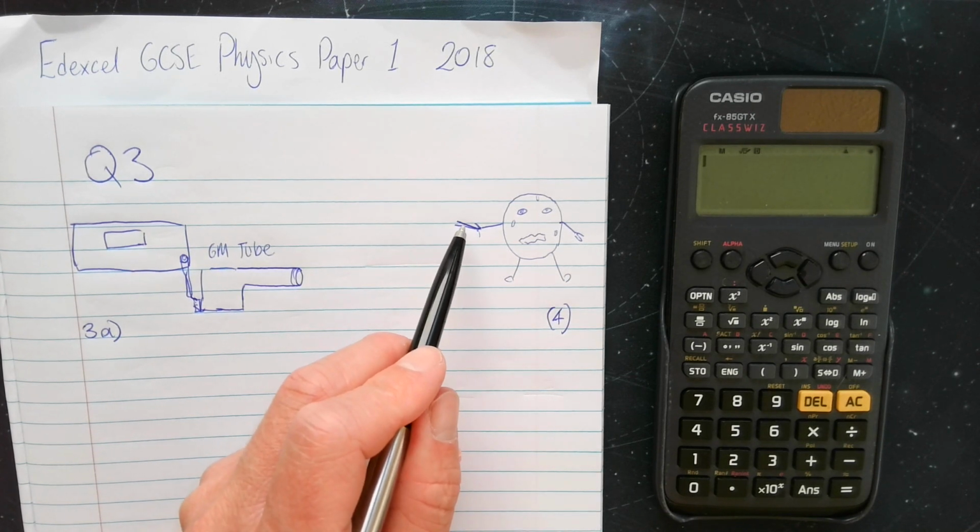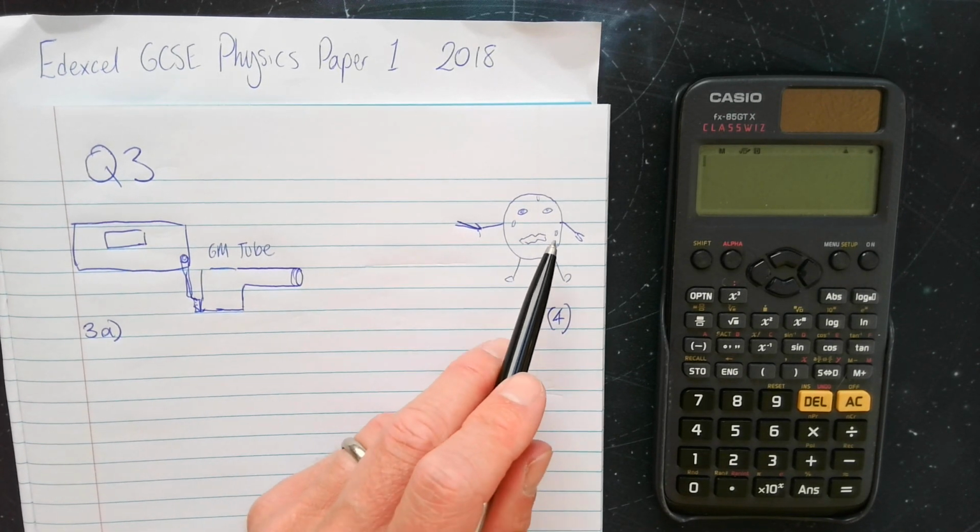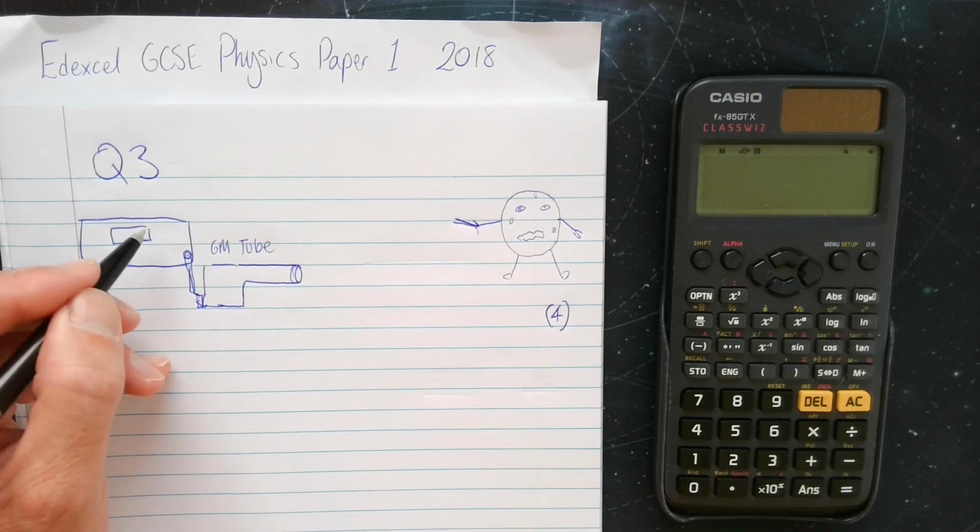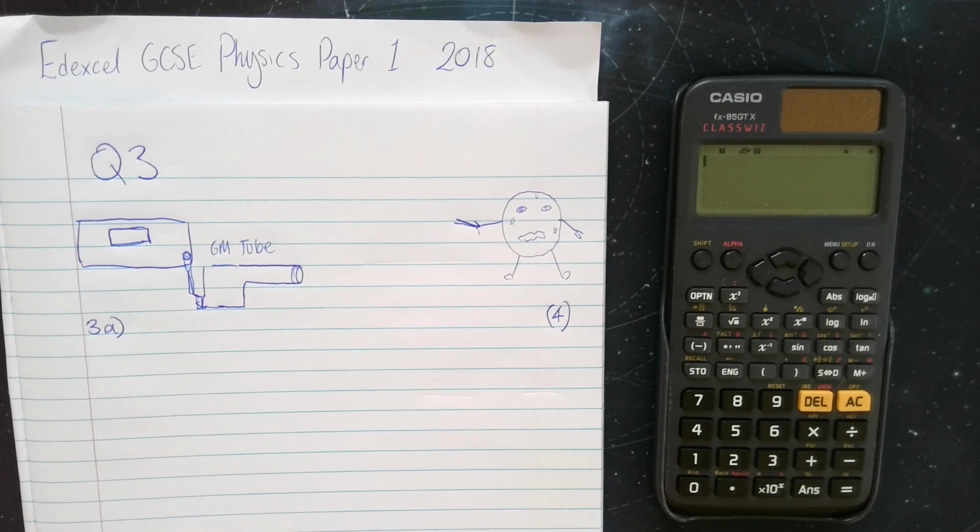We've got Pedro holding his tongs. He gets a bit stressed with radiation. He's sweating a bit. He doesn't really need to worry. These rocks aren't that radioactive. At least I hope not.